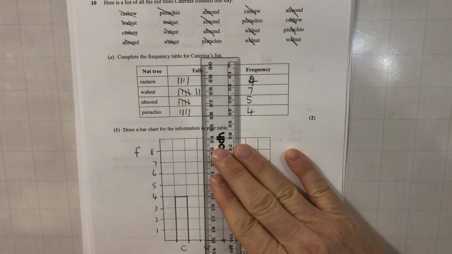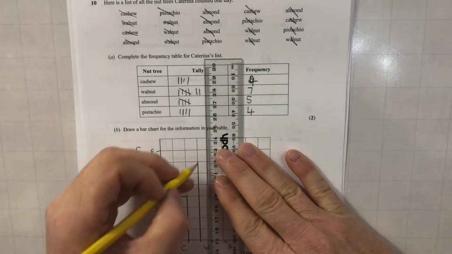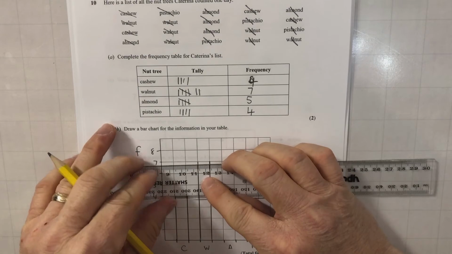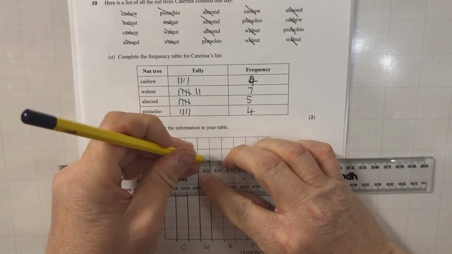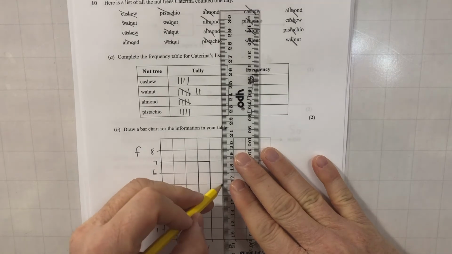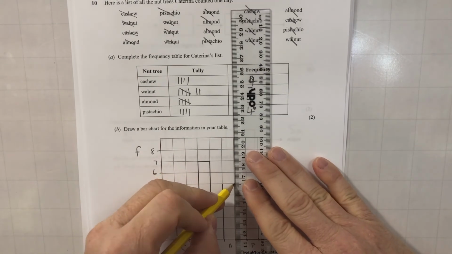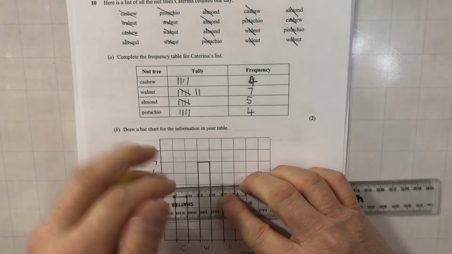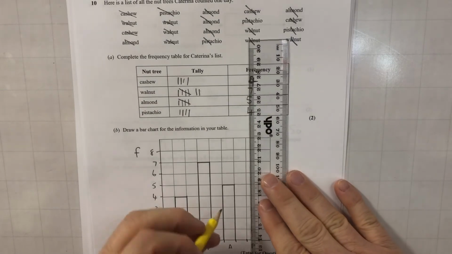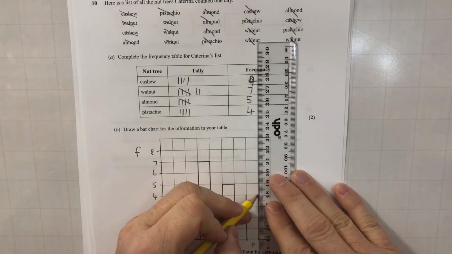Second one goes up to 7. Third one goes up to 5. And the last one goes up to 4.